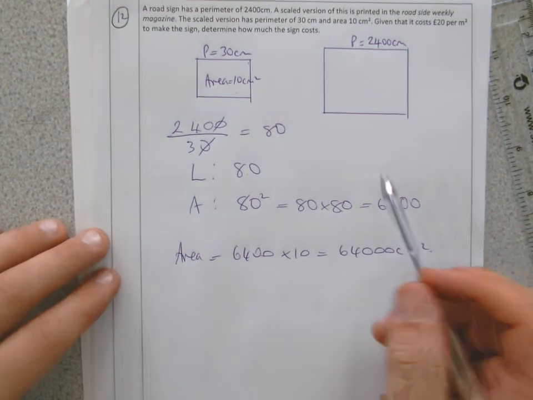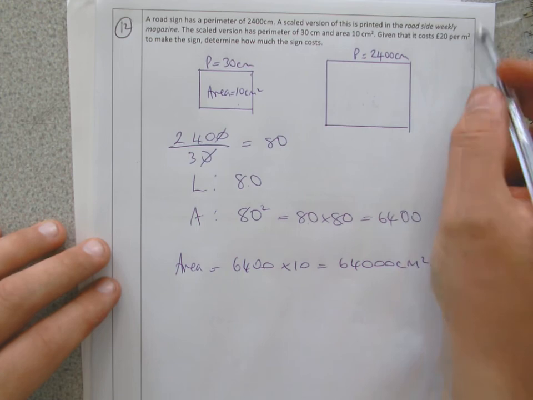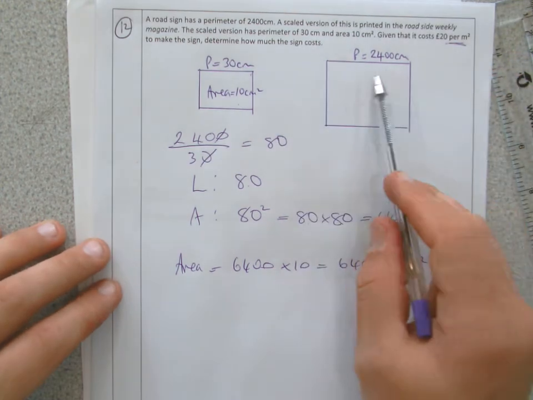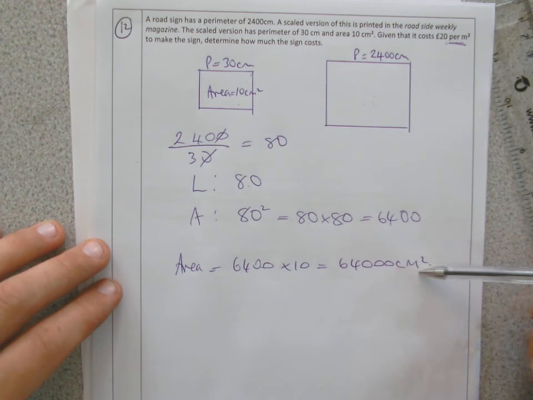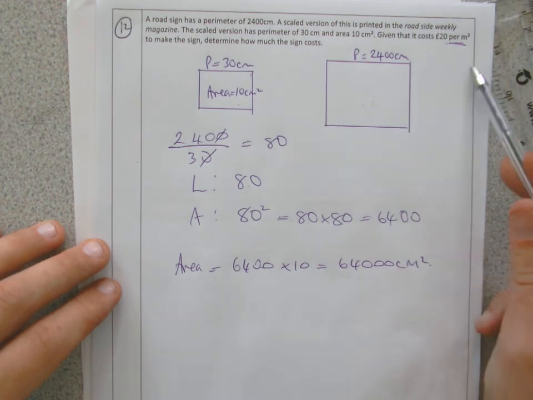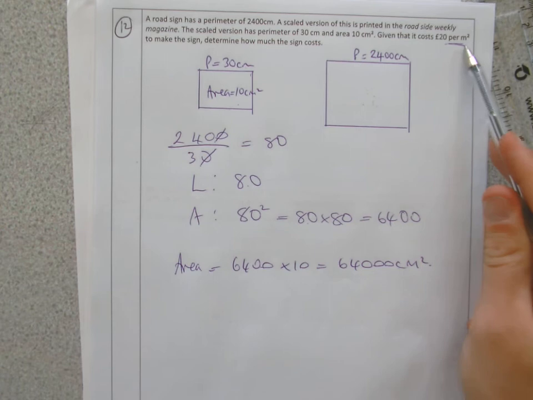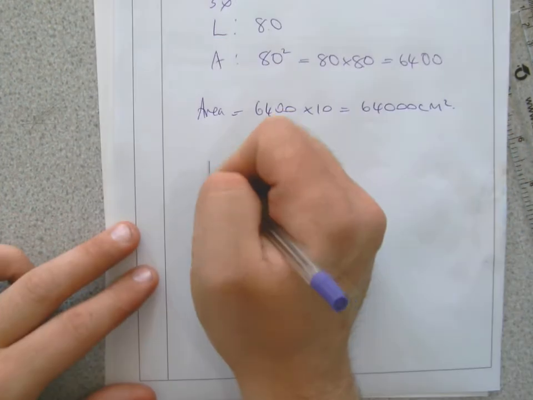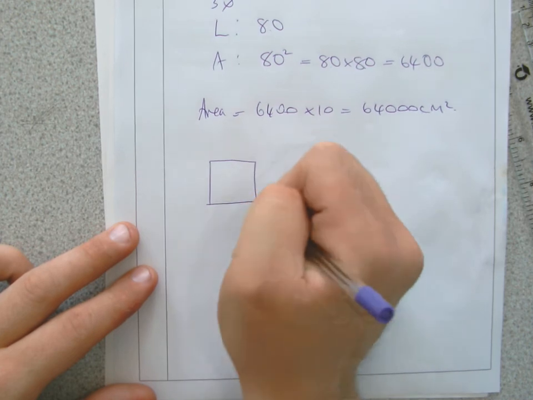Okay, now we have a little problem, of course, because they say it costs £20 per metre squared to make the sign. Well, this is in metre squared, and we worked out our area in centimetre squared. So we need to change this now, metre squared to centimetre squared.